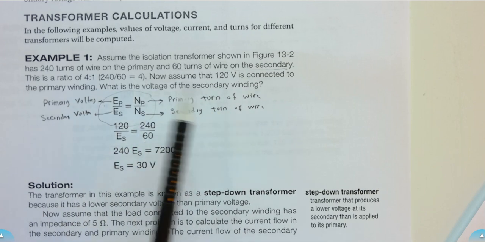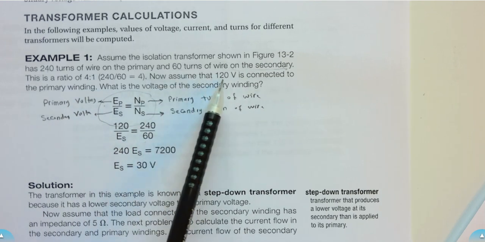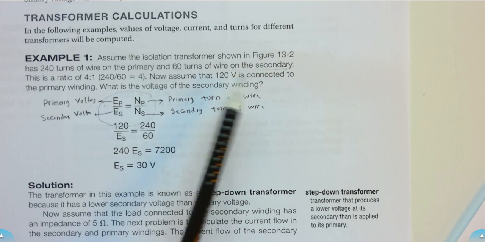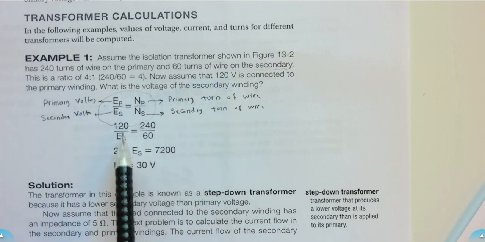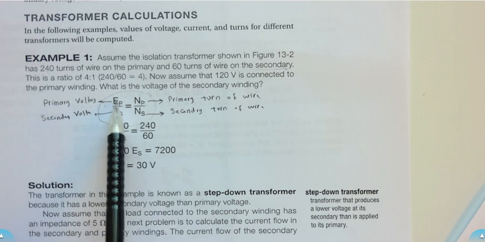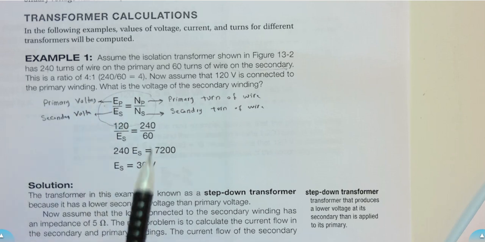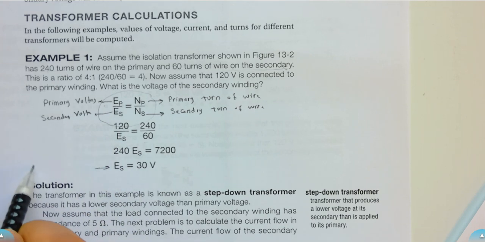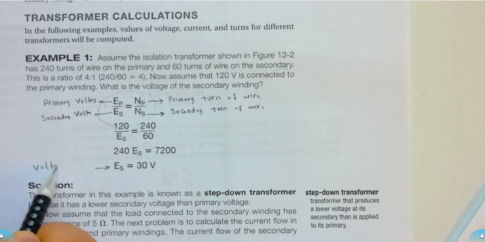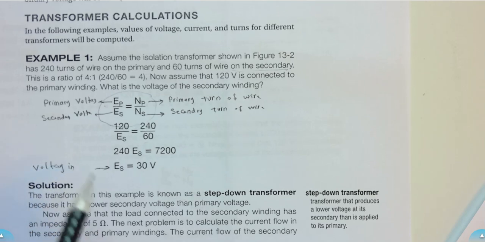Okay, and he told us that 120 volts is connected to the primary winding. You can see here 120 volts. This is the primary voltage, he puts 120, and we have to find the voltage in the secondary winding. So this one, guys, ES equals the voltage in the secondary winding.